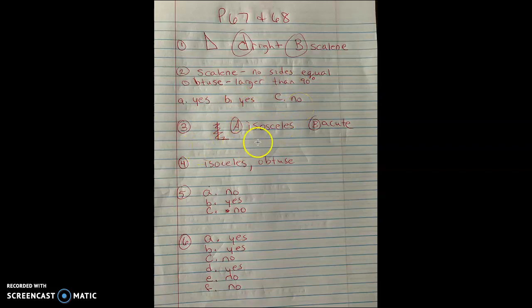For question number 3, it's an isosceles triangle because it has two sides that are the same, and it is acute because all angles are acute angles. Question number 4, two sides that are the same, it's isosceles, and it has an obtuse angle, so it's also an obtuse triangle. Question number 5, A, no. B, yes. C, no. And then question number 6, A, yes. B, yes. C, no. D, yes.